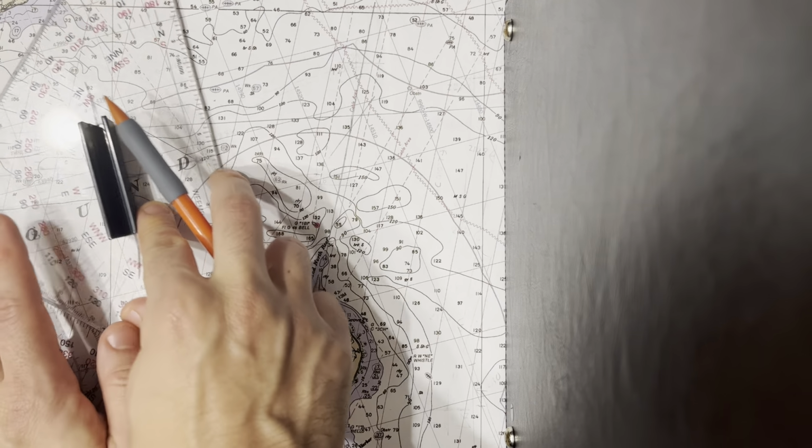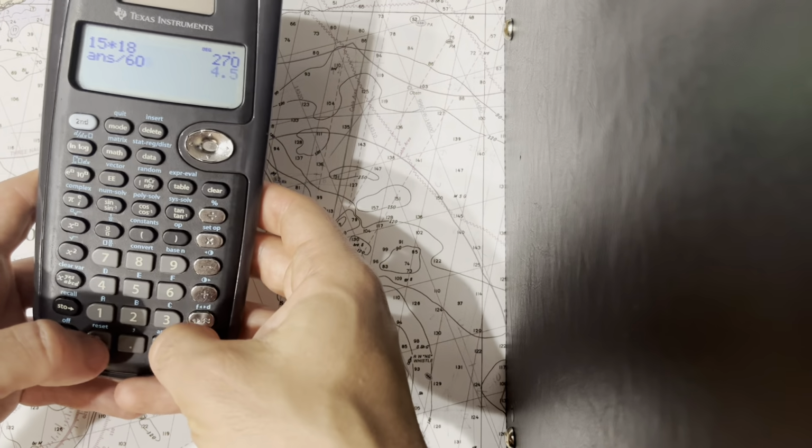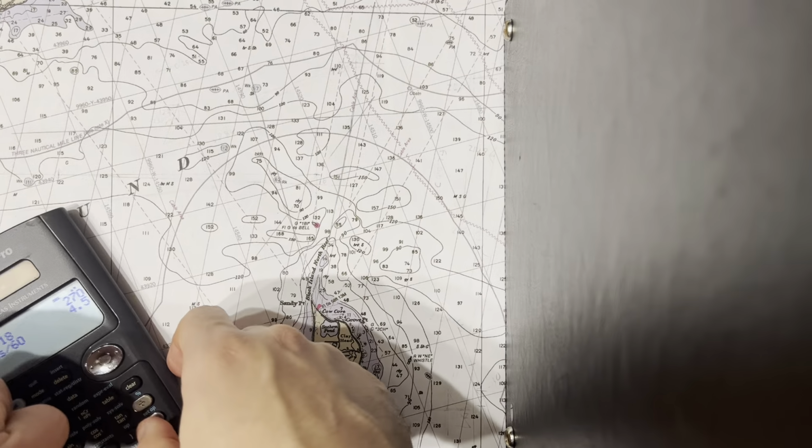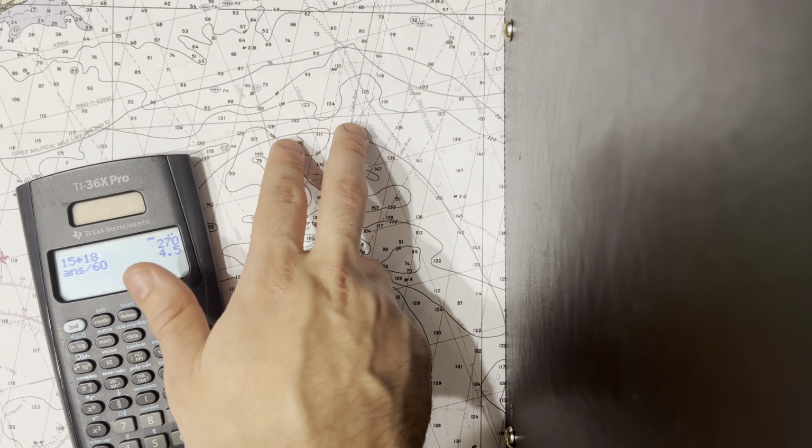So now you have to advance your 1210 LOP to your 1225 LOP. That occurred over a course of 15 minutes. So you do 15 times, I said we're going at a speed of 18 knots, divided by 60, 4.5. Okay, I overestimated how far that would go.